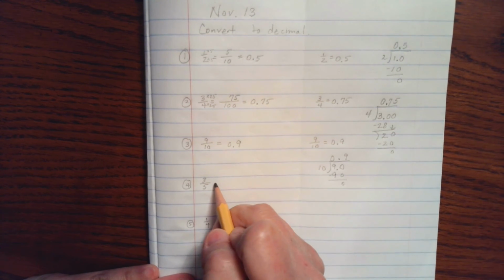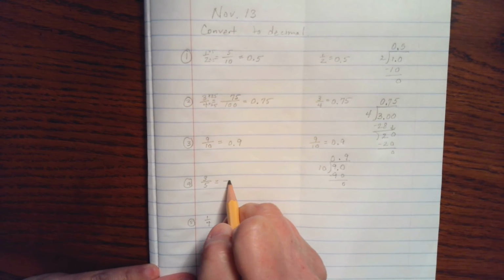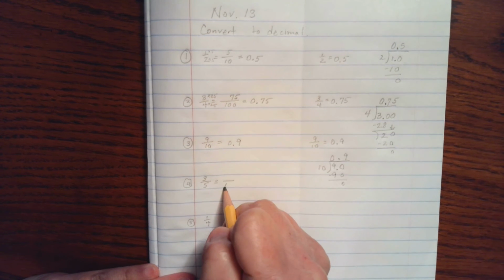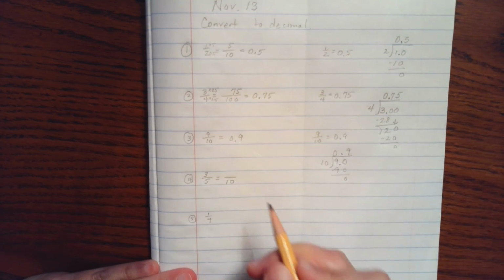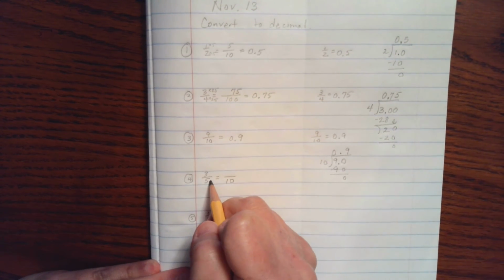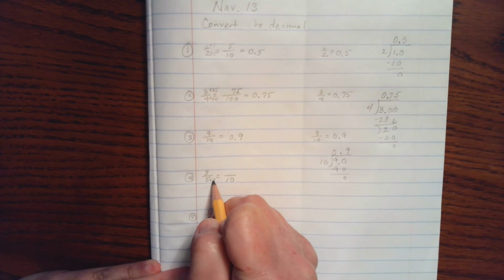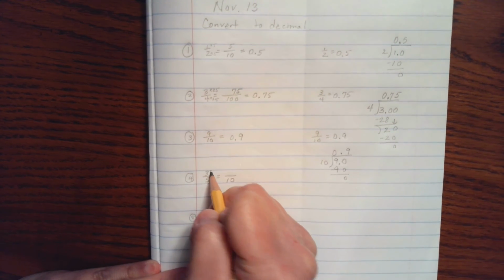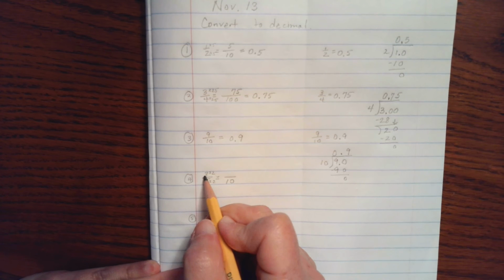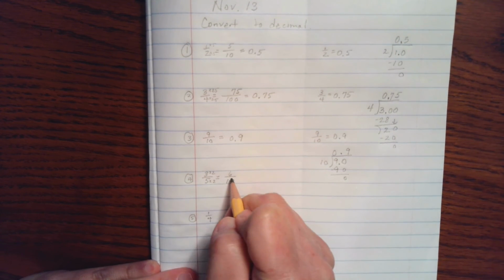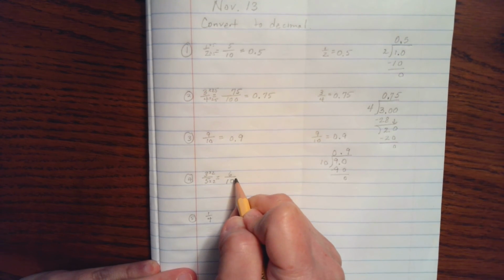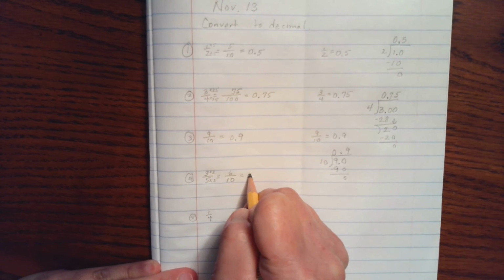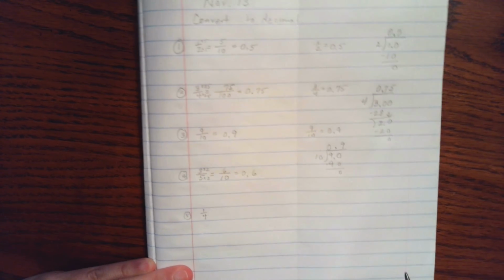For number 4, 3/5, I'm going to set that equal to denominator 10. 5 times 2 is 10. Do the same thing to its numerator. 3 times 2 is 6. So 3/5 is equal to 6/10.